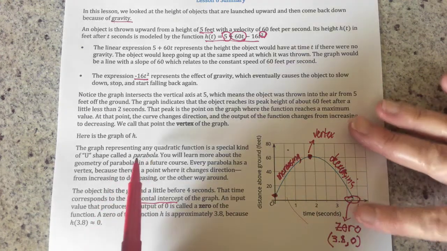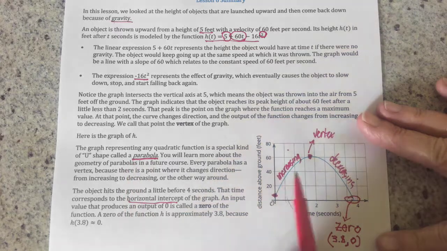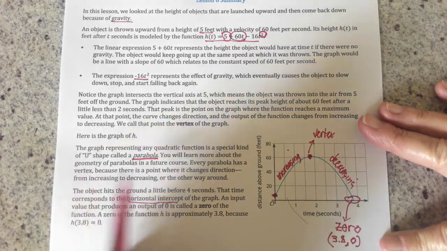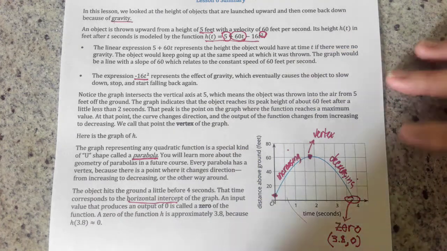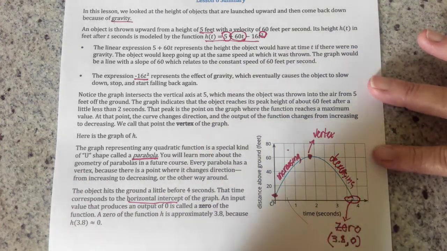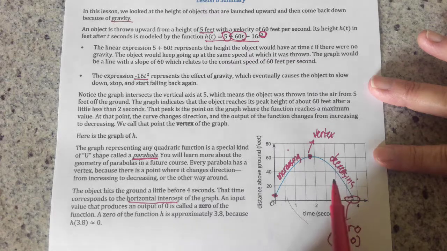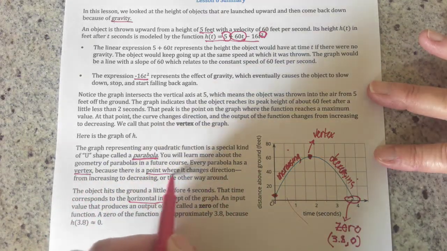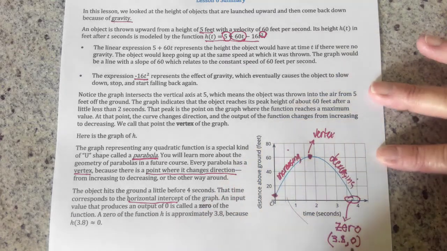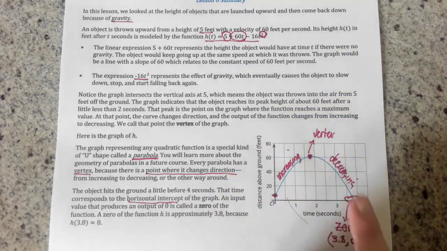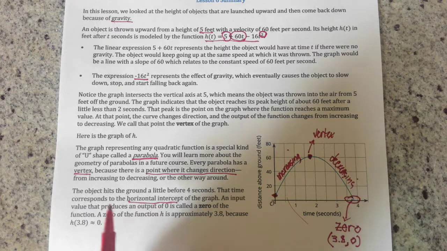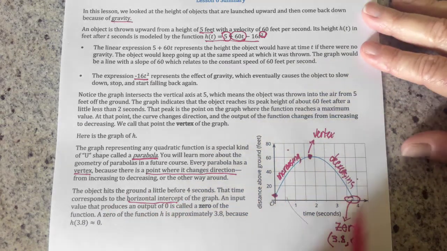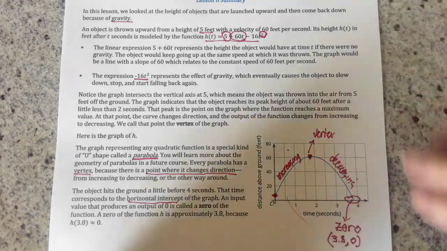The shape, again, is called a parabola. And we're going to learn more about parabolas and its shape as we move through this unit. The other thing I just want to point out is that the vertex is the point where your course changes direction. It goes from increasing to decreasing, or the other way around, depending on the shape of your parabola.